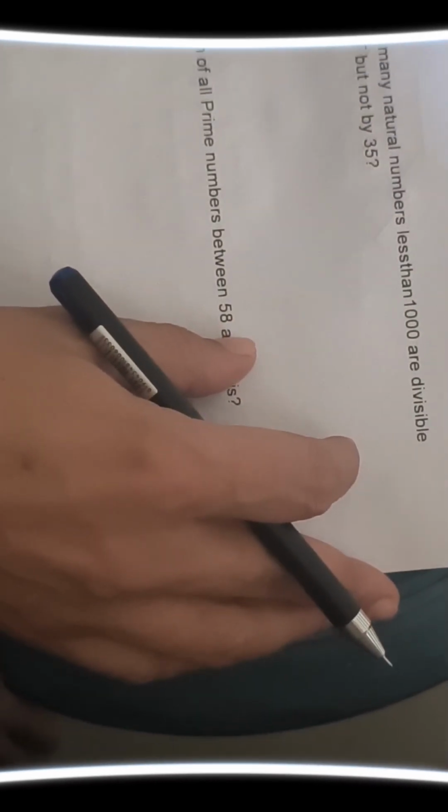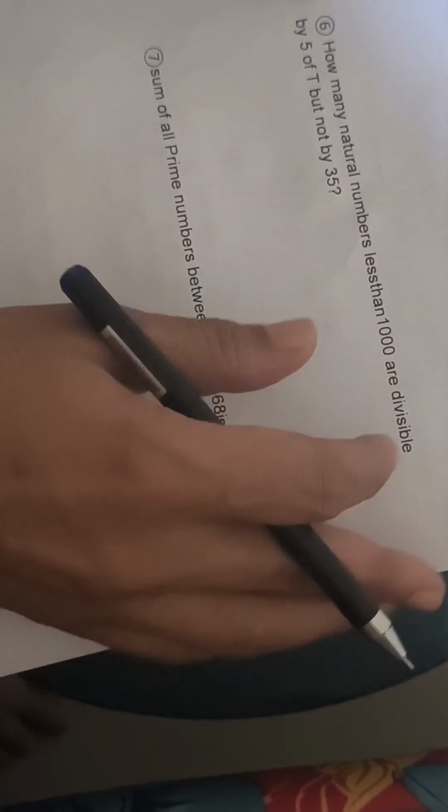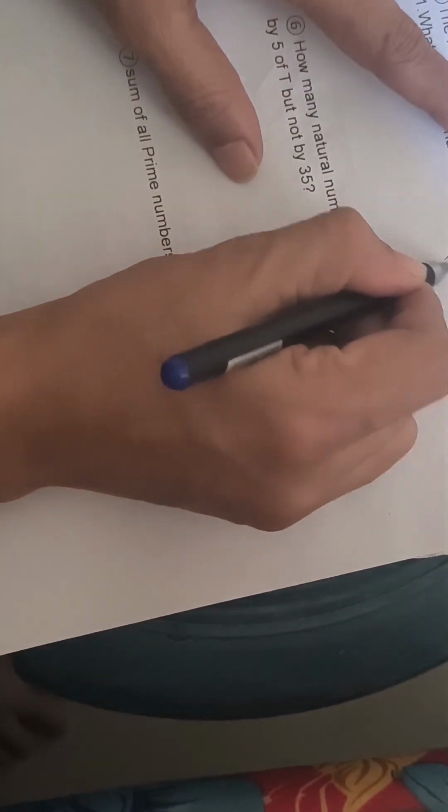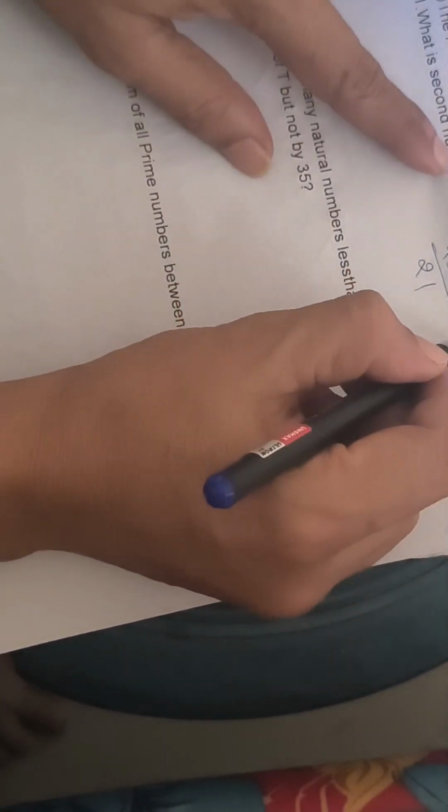The product of two numbers is 231 and one number is 21. What is the second number? So it's a product of two numbers, so the second number will be automatically 231 divided by 21. If you divide 231 by 21, then the answer will become 11.